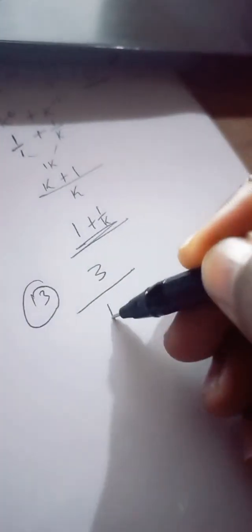All right, let's go to question number 13: 3 over n to the power negative 2. So this literally means 3 divided by n to the power negative 2.